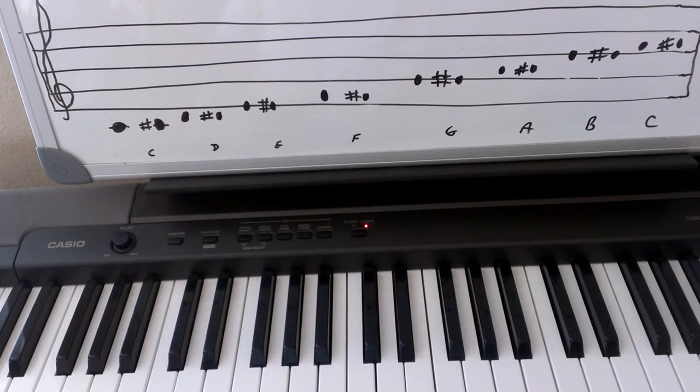I think that's all I want to show you as far as this lesson goes. Again, that's just basic stuff. What do I want you to be able to accomplish from this lesson? I want you to be able to step to your piano or to your keyboard, and I want you to be able to identify the sharps. And I think with this lesson, you will be able to do that.